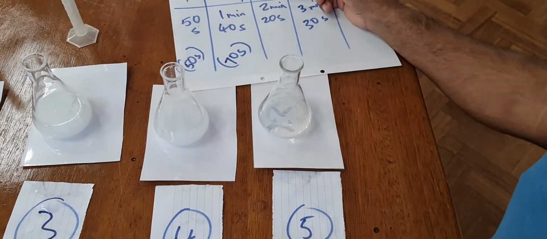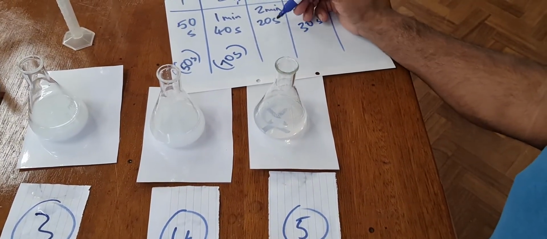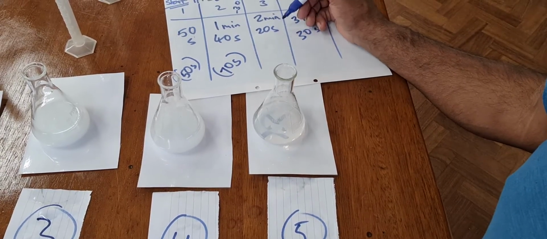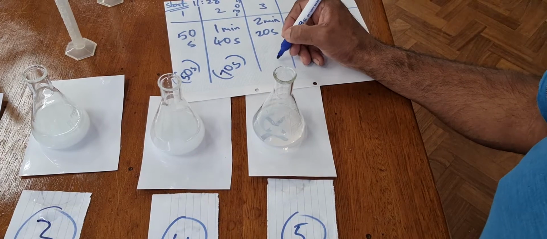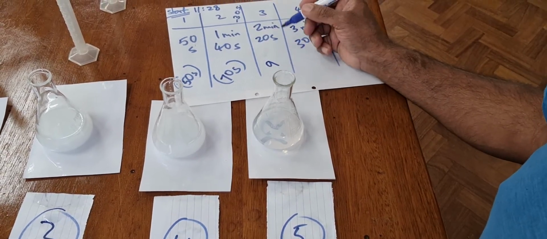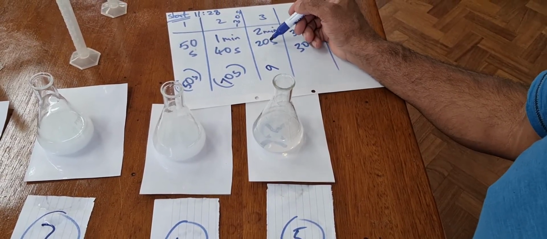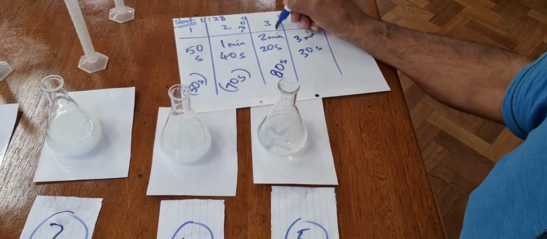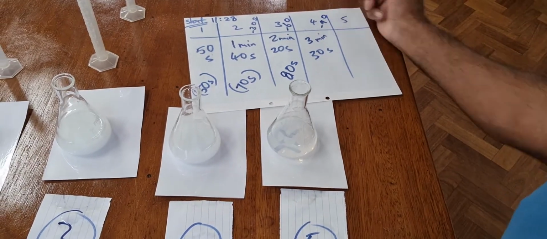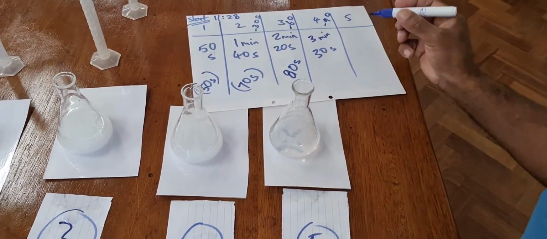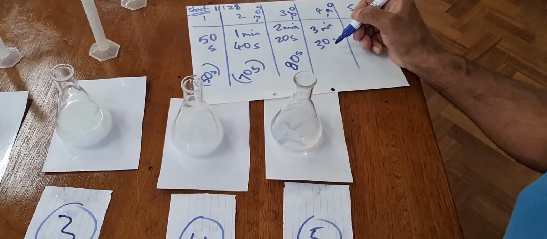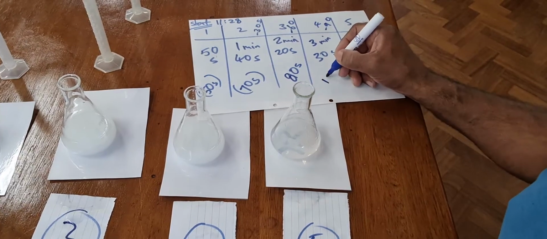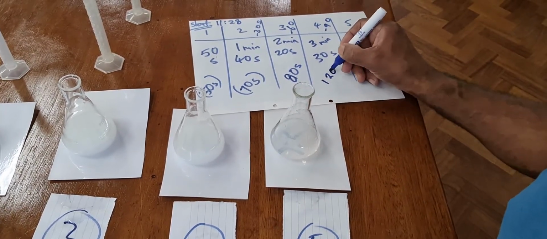This one, 2 minutes 20 is 120, and 20 makes 140. 140 take away 60 would be 80 seconds. This one would take off 90 seconds. So 3 minutes is 180, 210. 210 take away 90 is 120 seconds.